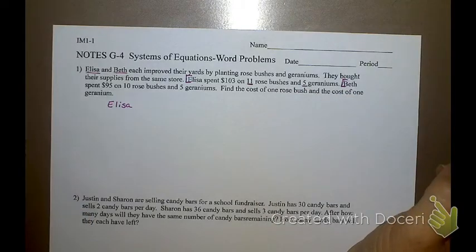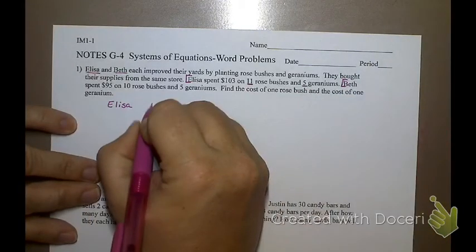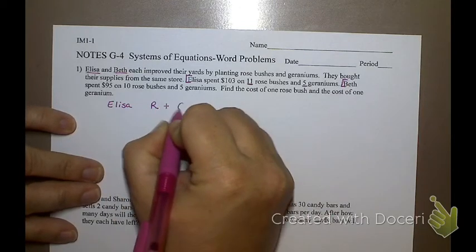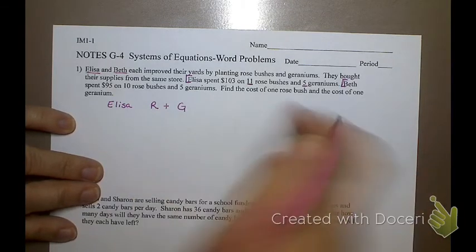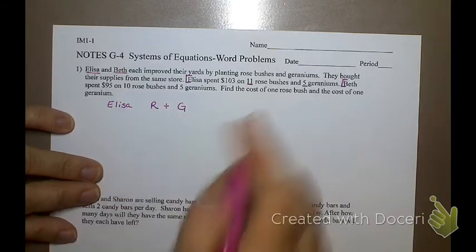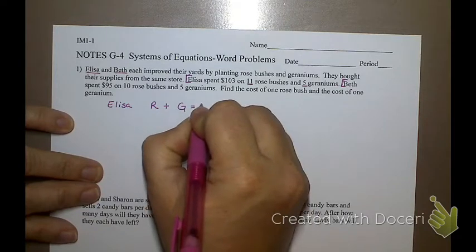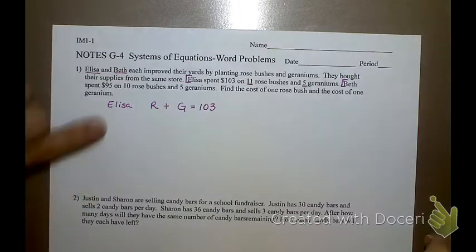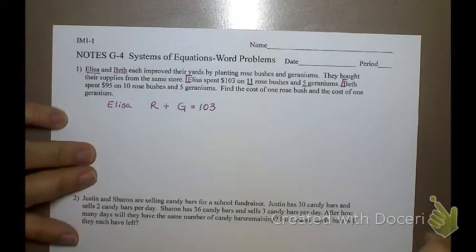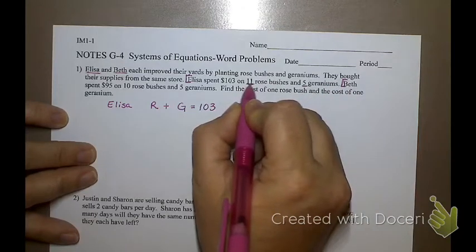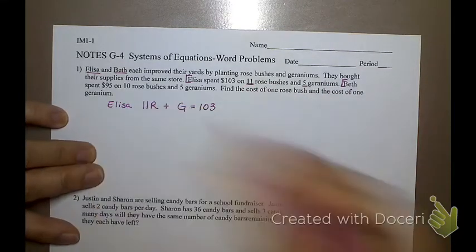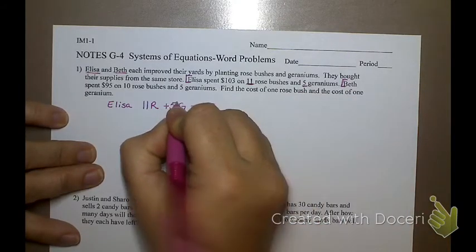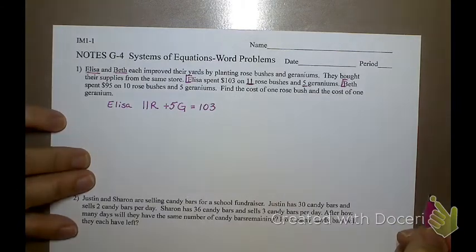Okay, so let me think about this for a minute. She bought rose bushes and geraniums, correct? Do you see what I did there? Rose bushes and geraniums. And she spent how much? $103. Now, I can't just leave it as R plus G. She bought how many rose bushes? 11. So that has to be 11R. And how many geraniums? So that has to be 5G. Does that make sense? Yes.